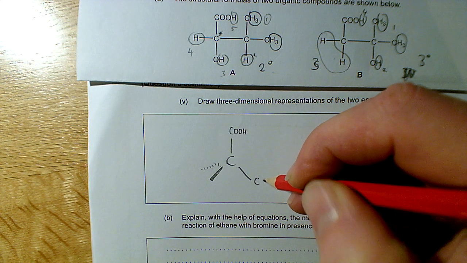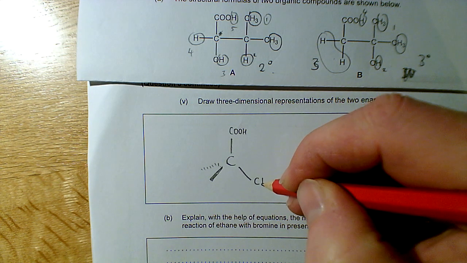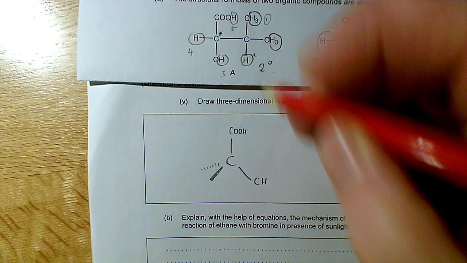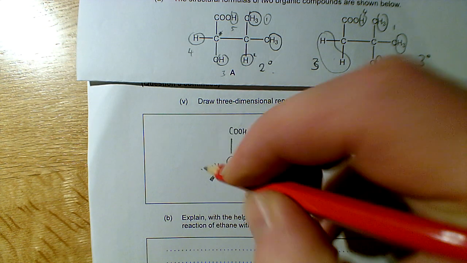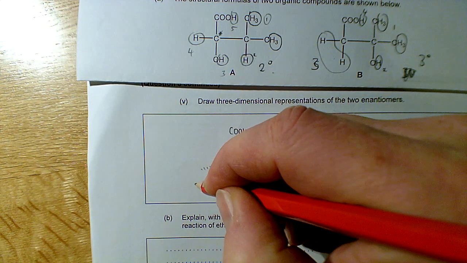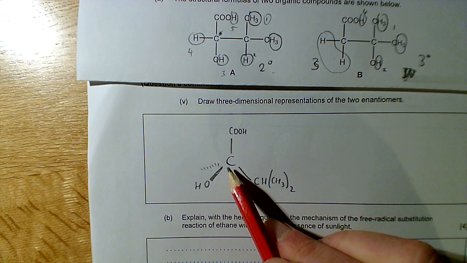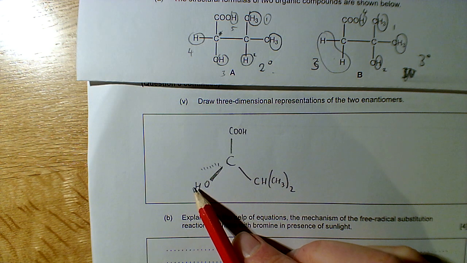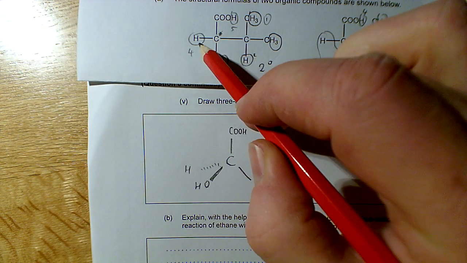Put the C, that's that carbon. H, that's that hydrogen, and then 2 CH3s, and then the OH. Make sure when you draw an OH, particularly when you draw it backwards, the carbon is connected to the oxygen. We don't write H, or don't write OH that way round. And that's the other hydrogen, that one there.